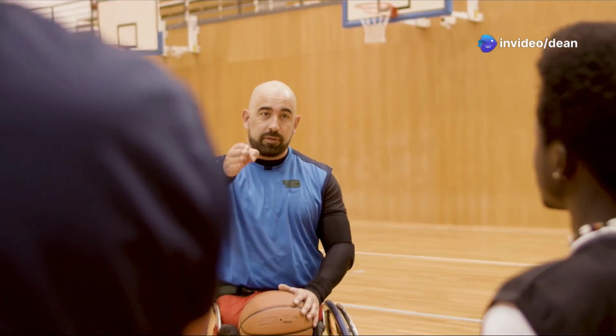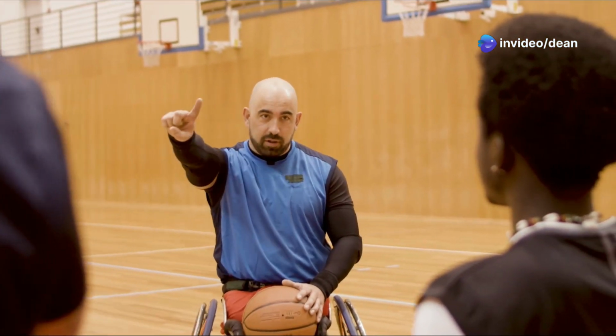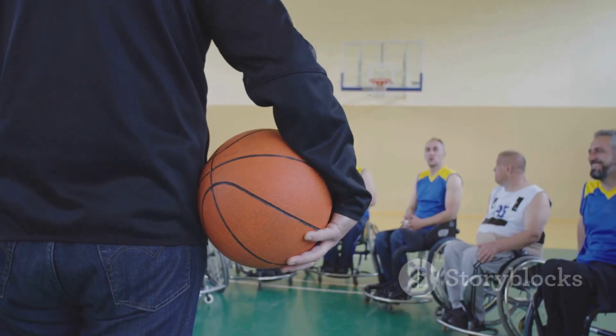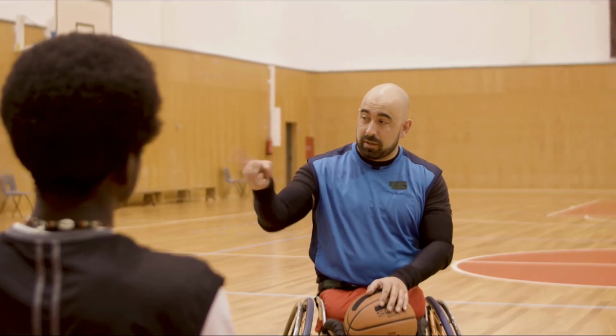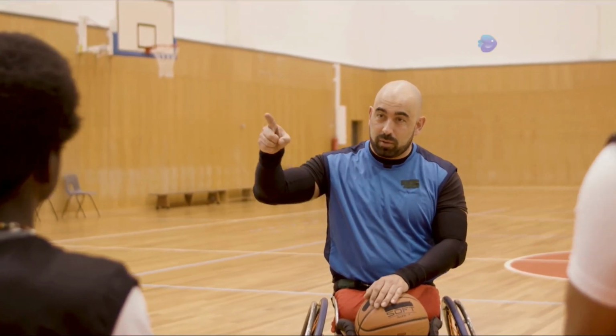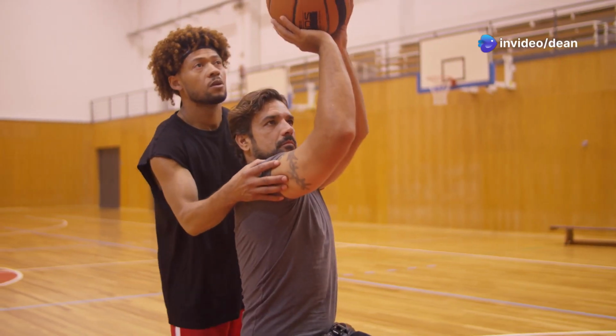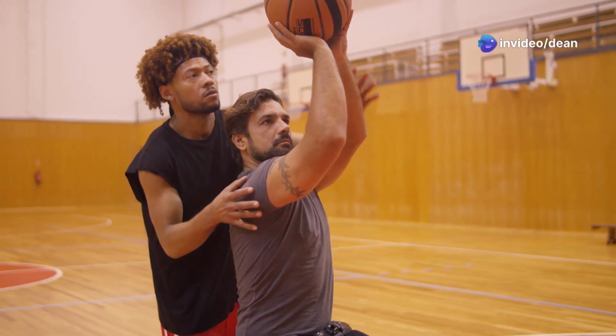Observation would involve analyzing the player's current technique. Evaluation would pinpoint any flaws, such as incorrect elbow positioning. Intervention might involve providing verbal cues and visual demonstrations to correct the flaw. Finally, re-observation would determine the effectiveness of the intervention.